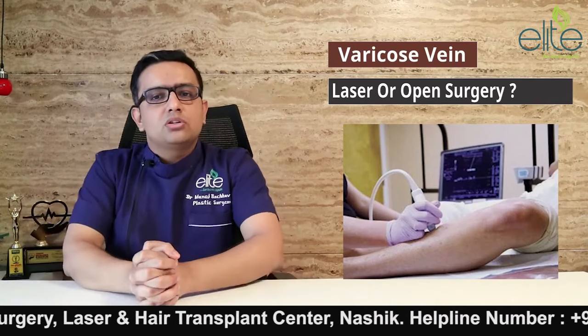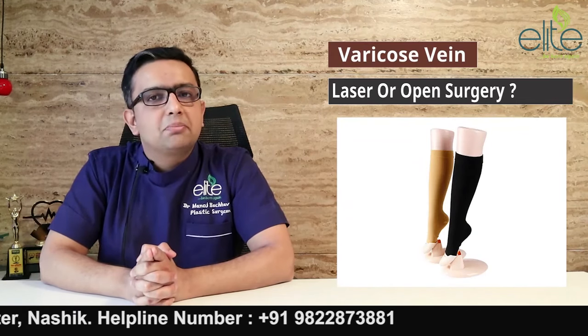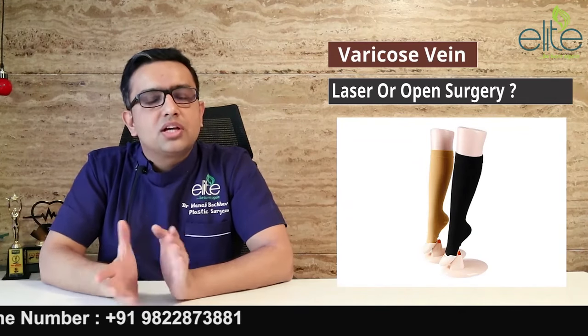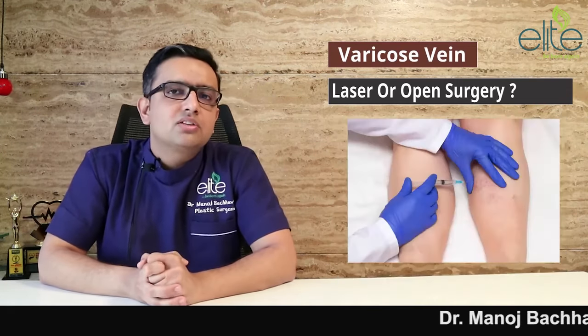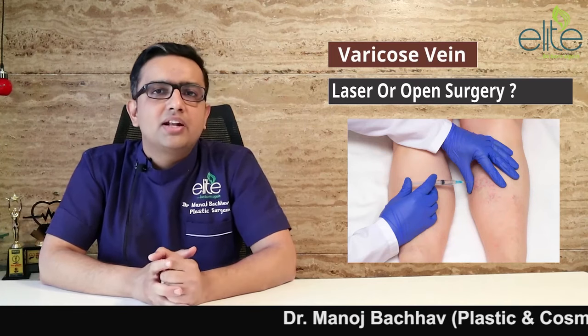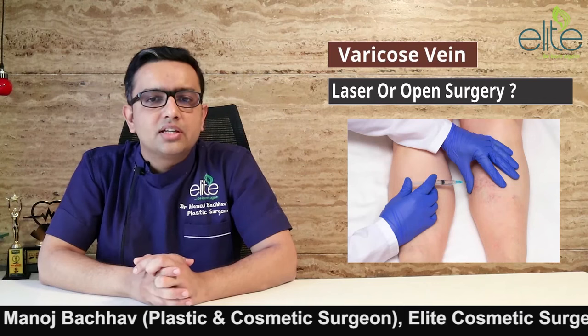So these are some of the options. Even in the post-operative period, pressure garment use is mandatory. So this is regarding varicose veins. One more thing regarding the treatment is sclerotherapy. Sclerotherapy is done for the superficial dilated veins or the spider veins. It is more of a cosmetic rather than a functional thing.